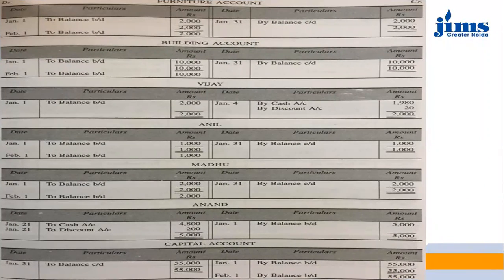Now we can see here in Anand's account on 1st January, we have made a transfer entry of 5000 rupees. Then on the debit side, since this is the entry for the settlement of Anand's account, which is for the payment, on 21st of January, Anand is being paid with cash. So to cash 4800 and to discount 200. Now see, debit and credit balance of this account total got same. So this means that this account is closed now.